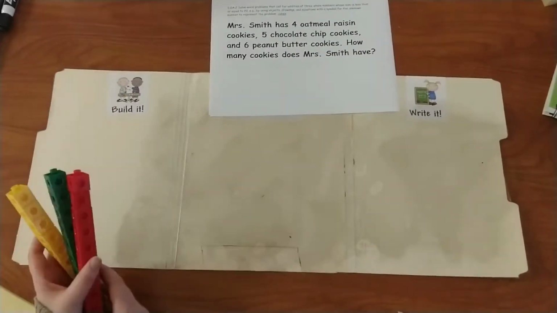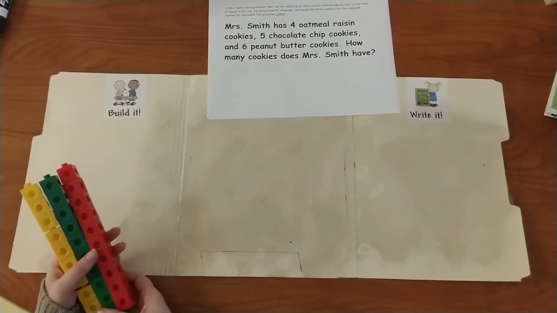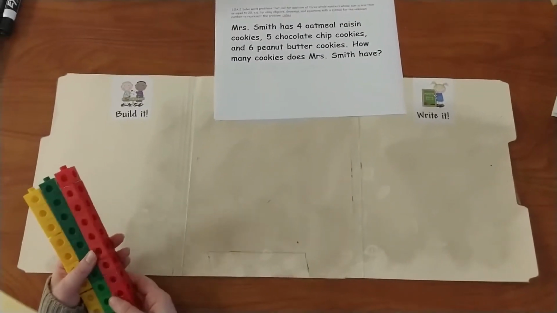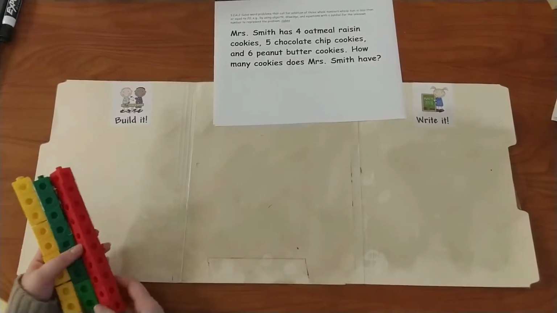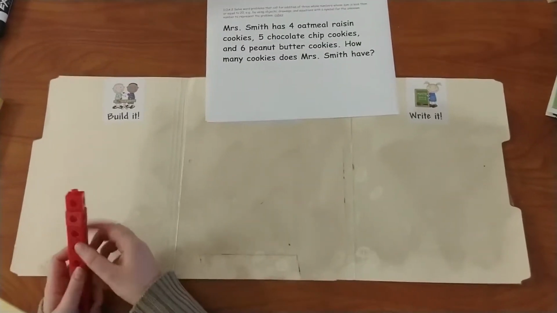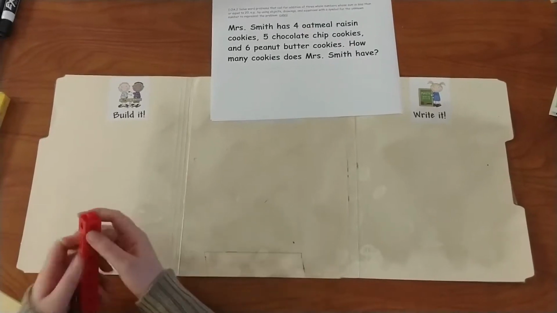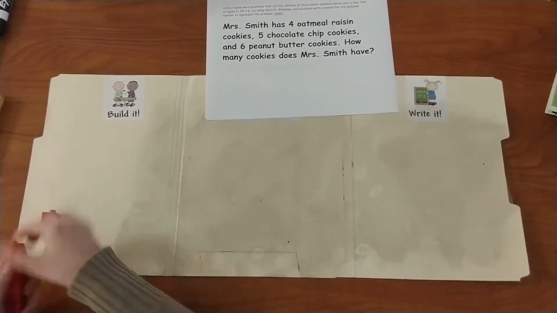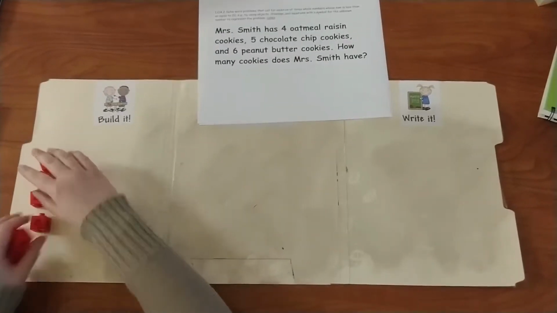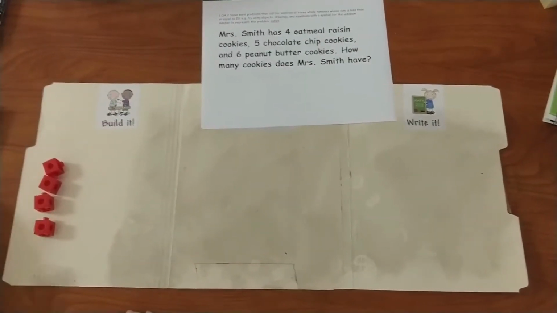I've got some linking cubes here. If you don't have any linking cubes at home, you can use anything that you have, like dice, cubes, coins, anything you have laying around. So in order to represent the 4 oatmeal raisin cookies, I'm going to pull off 4 cubes right here. 1, 2, 3, 4. I've got my 4 oatmeal raisin cookies.